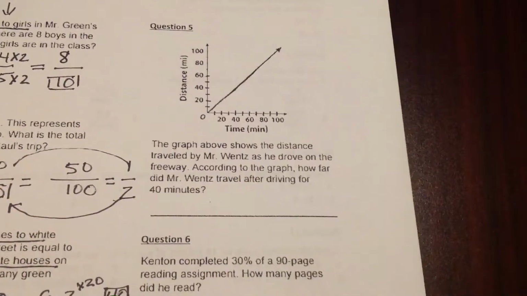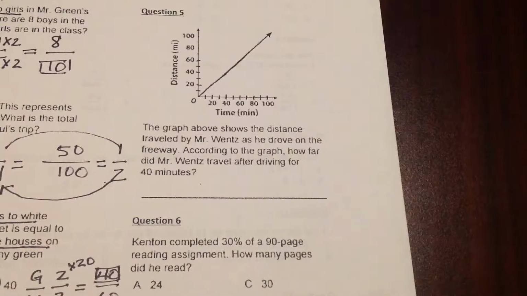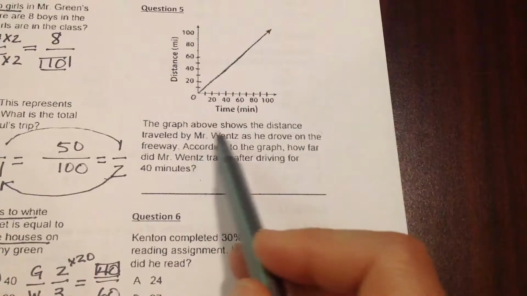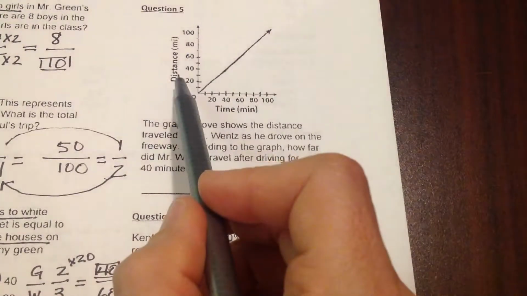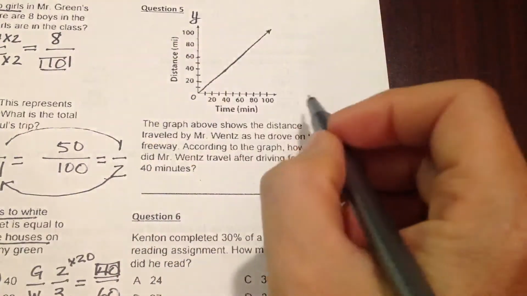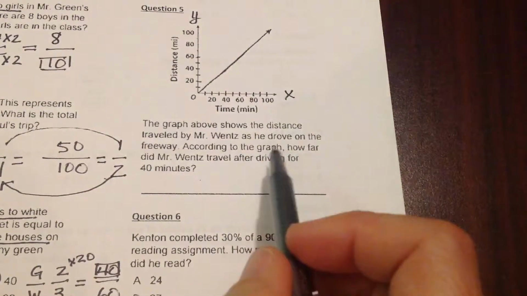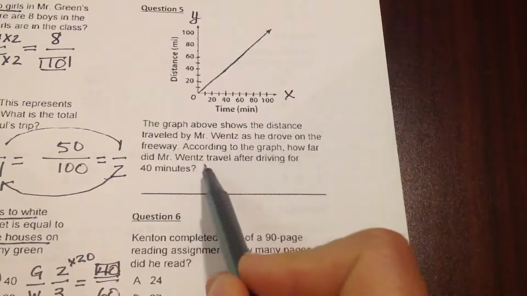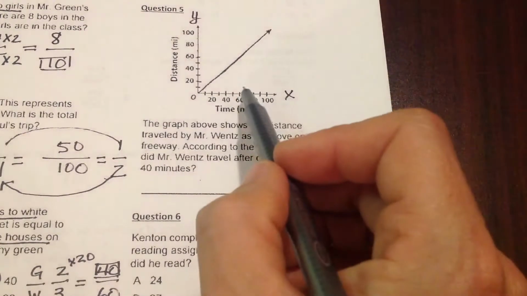Number 5, a little bit different. Not a proportion. This has to do with a coordinate grid. The graph above shows the distance traveled by Mr. Wentz. Here's the distance in miles, which would be the y-axis, and the time would be the x-axis, as he drove on the freeway. According to the graph, how far did Mr. Wentz travel after driving for 40 minutes?